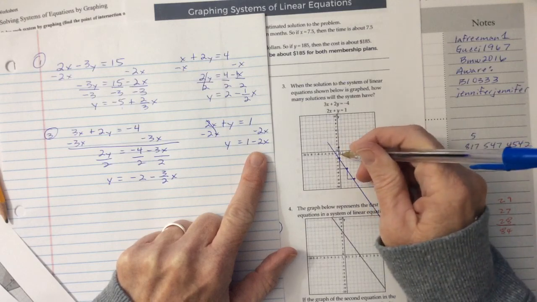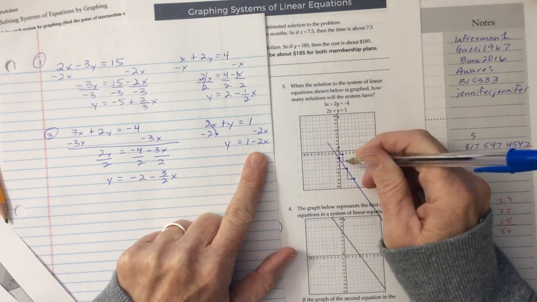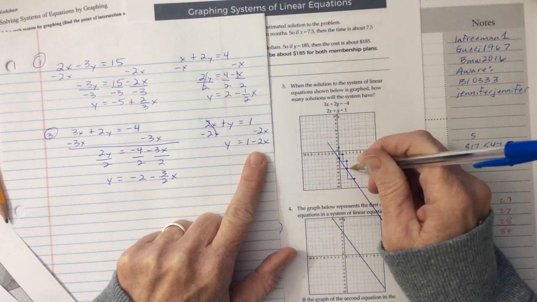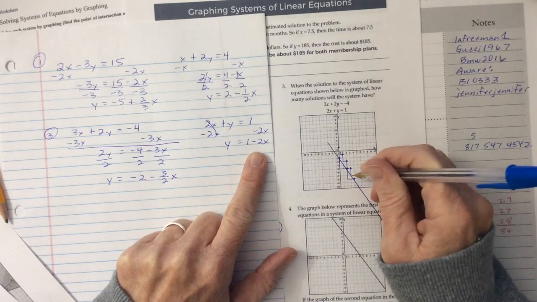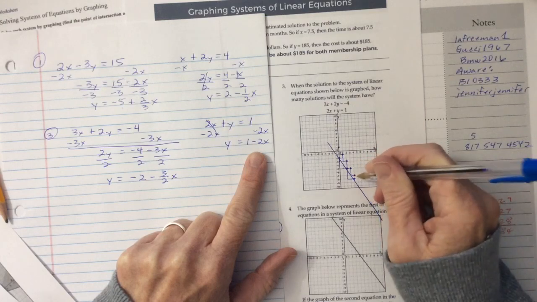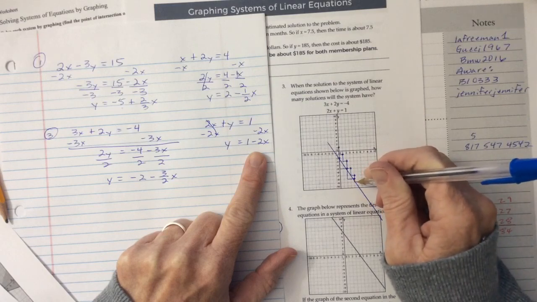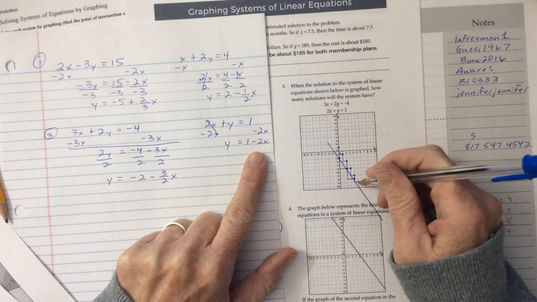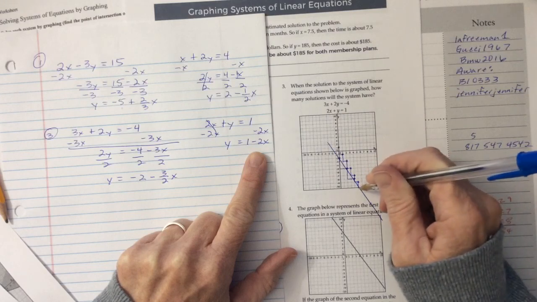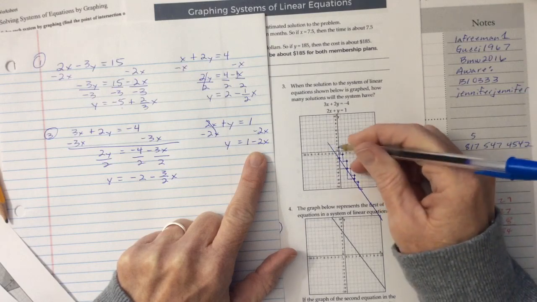We're going to go down 2, over 1, and keep going down 2, over 1. I'm not sure what's happening here. Is it going to cross?